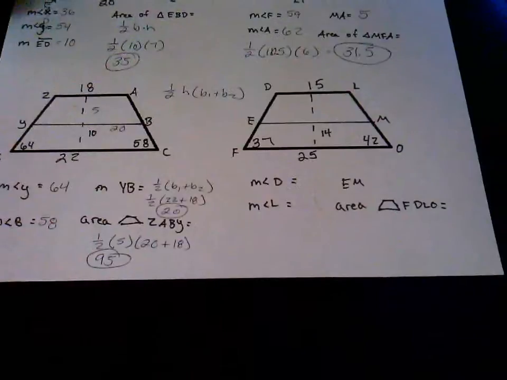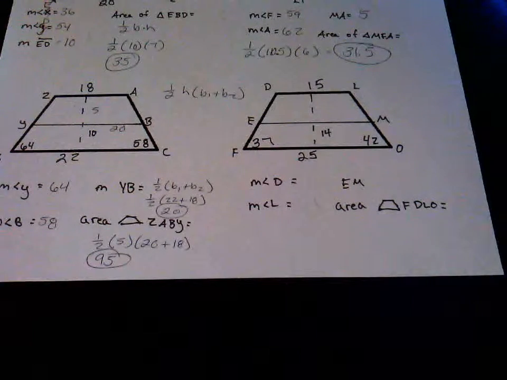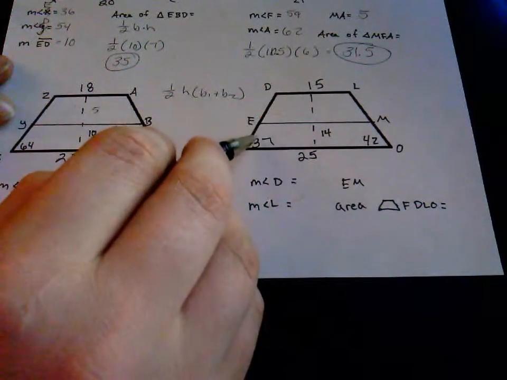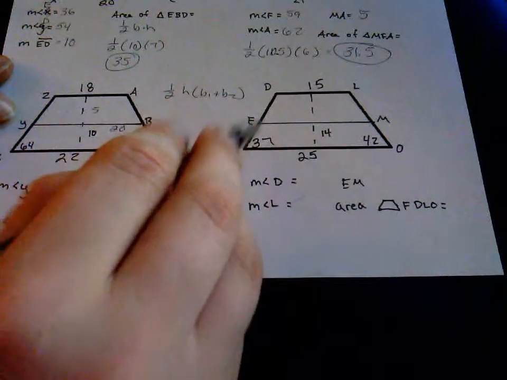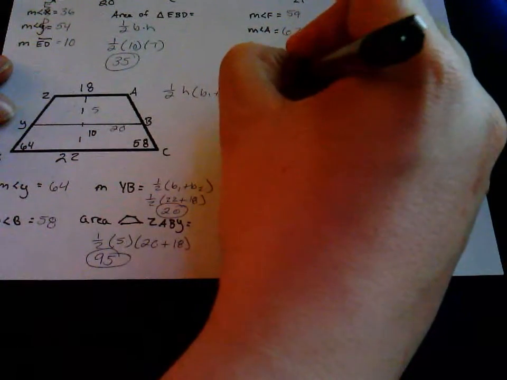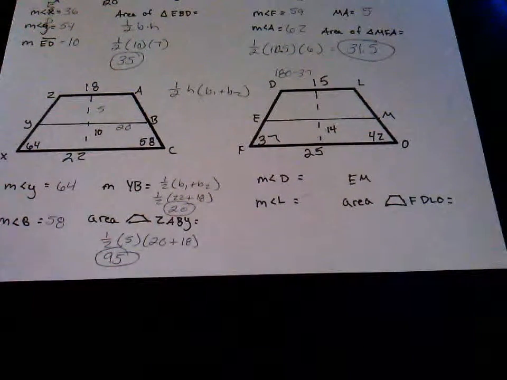Last but not least, measurement of D and L. So D and L, to figure out D and L, remember that these two should add up to 180. So this should be 180 minus 37. So 180 minus 37 is 143.